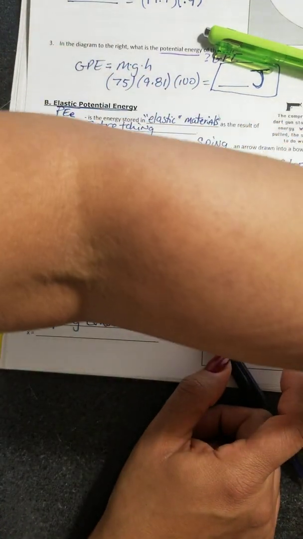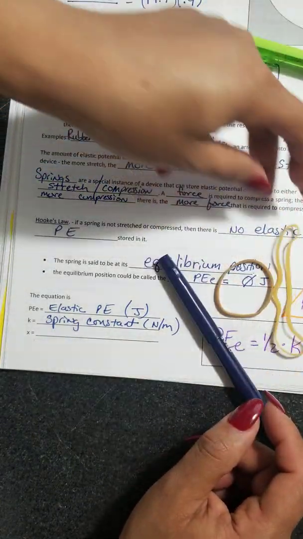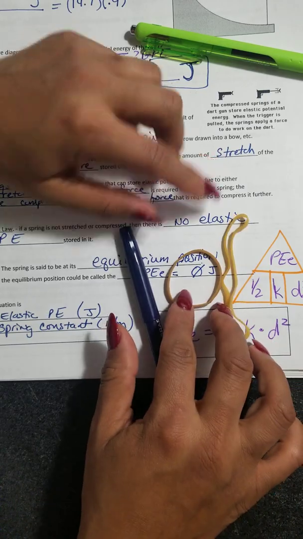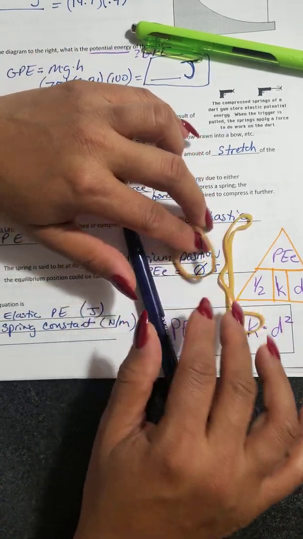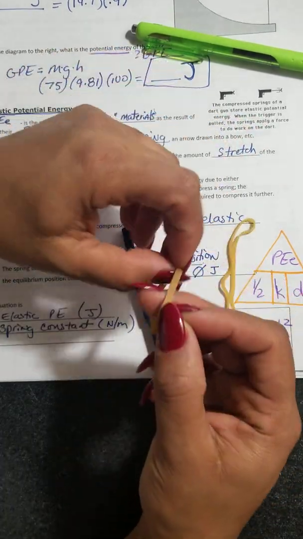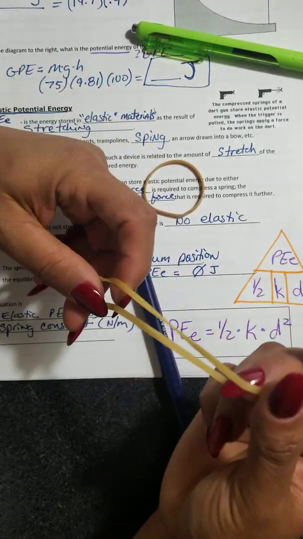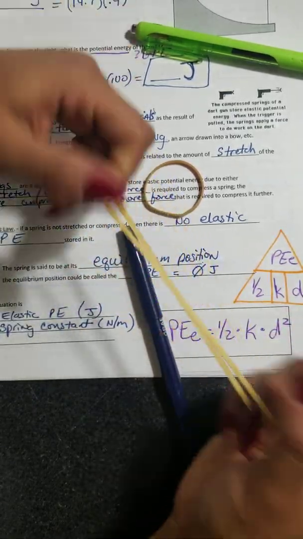For an example, I've got a rubber band here, and I've got a whole other rubber band right here. Two different rubber bands. This one's lighter and this one's a little darker. This one's smaller in size and that one's longer. Now, when I stretch the rubber bands apart, this one's really flexible.